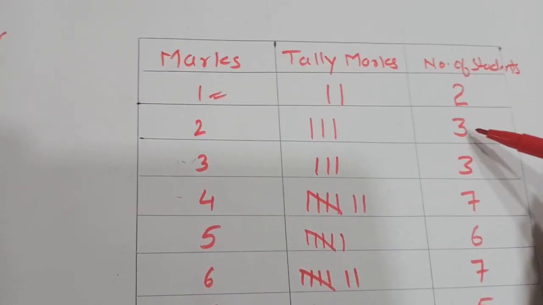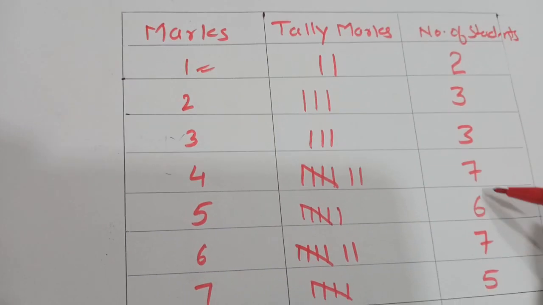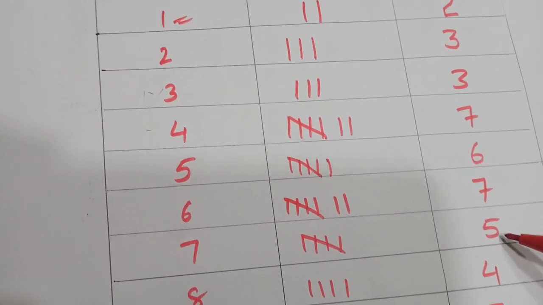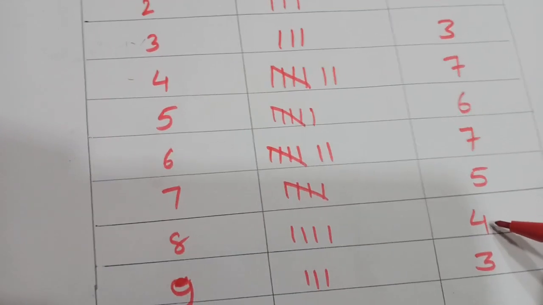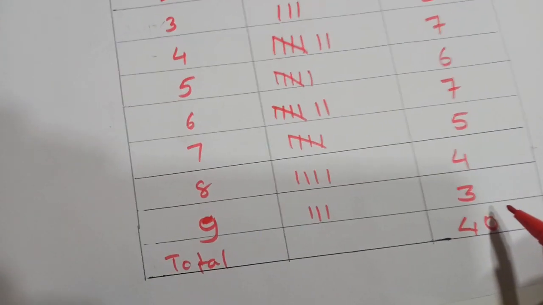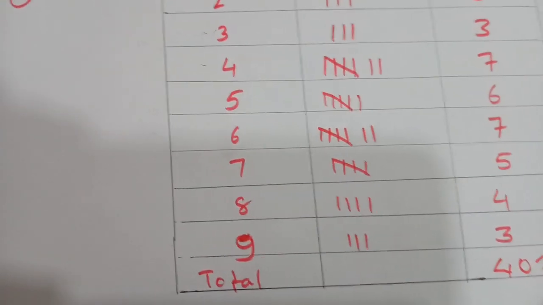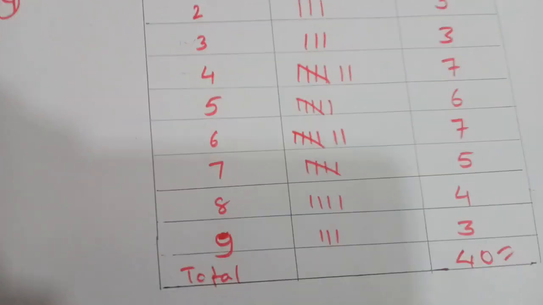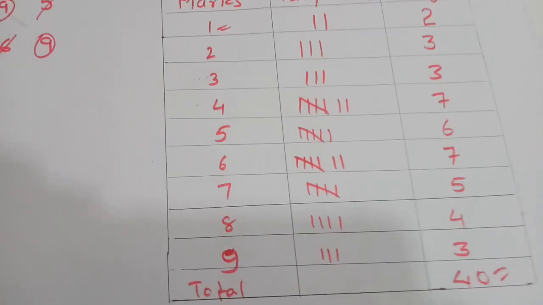So 2 plus 3 is 5, 5 plus 3 is 8, 8 plus 7 is 15, 15 plus 6 is 21, 21 plus 7 is 28, 28 plus 5 is 33, 33 plus 4 is 37, 37 plus 3 is equal to 40. So we clearly see that the count is 40, and that exactly tallies to the number of students we had. Now based on this table, there are few questions. Let's try to understand and answer those questions.